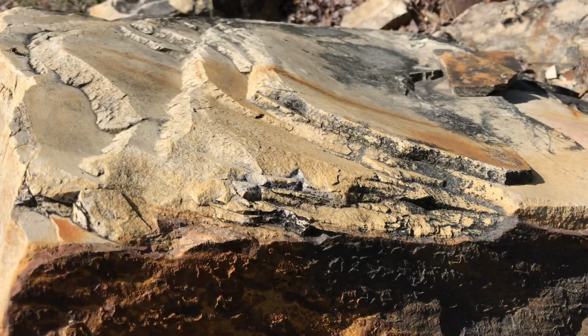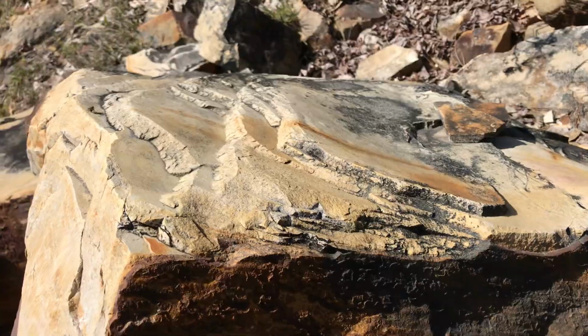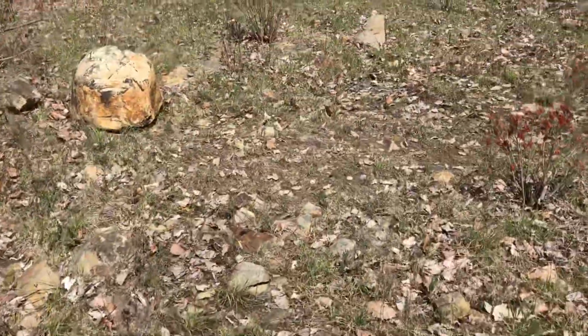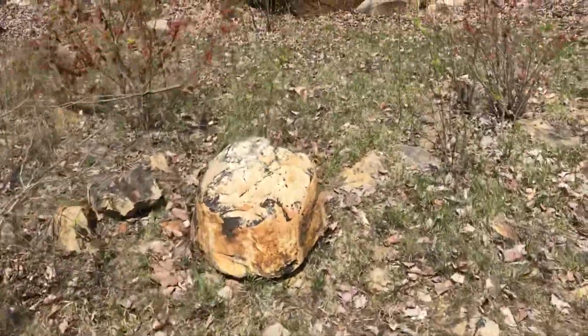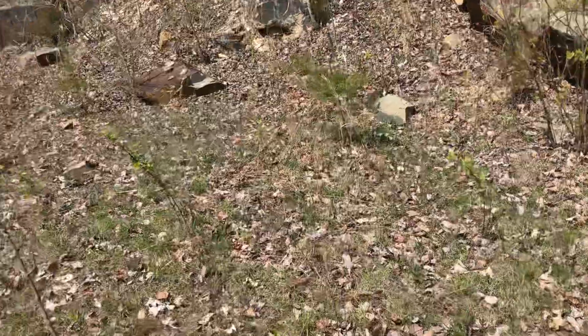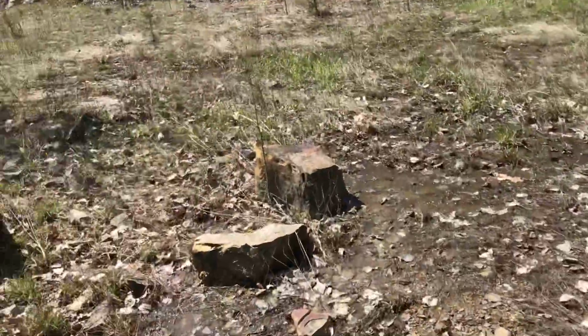Here we can see some of the bedding in this sediment. You can see those thin beds, finger again for scale here. Thin parallel beds of siltstone, a little bit of soft sediment deformation in some of these beds.